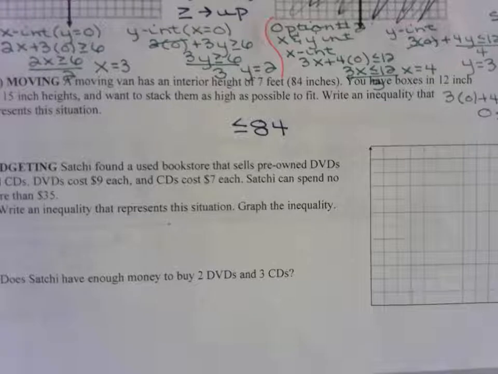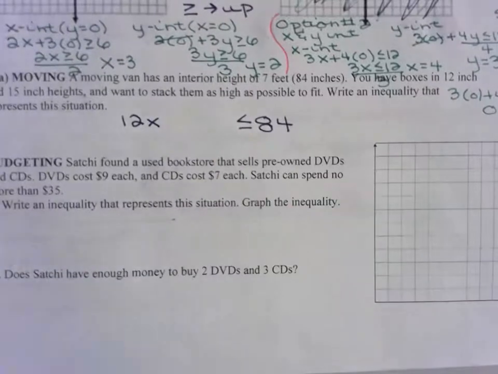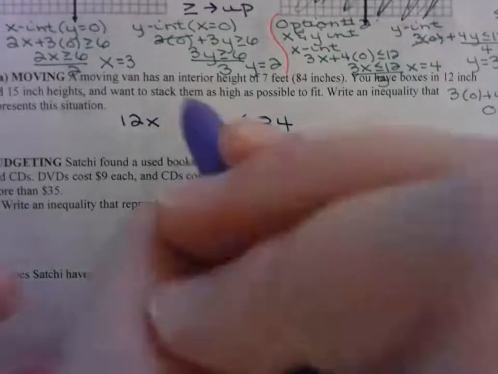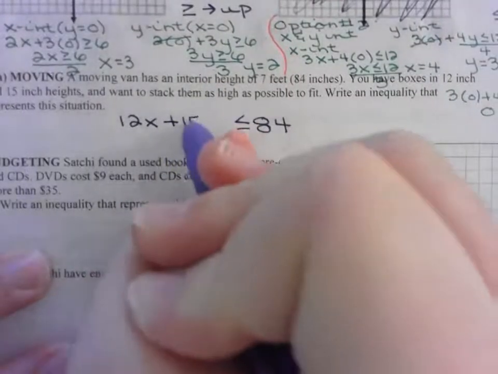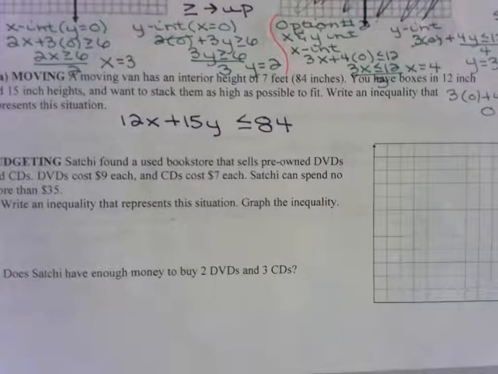Now, I have 12-inch boxes and I have 15-inch boxes. So I'm going to take 12 times x. X is representing the number of the boxes. So I'm going to take 12 times the number of 12-inch boxes plus 15 times the number of 15-inch boxes. So 12 times x, which is the number of 12-inch boxes, and then 15 times the number of 15-inch boxes, and that has to be less than or equal to 84.